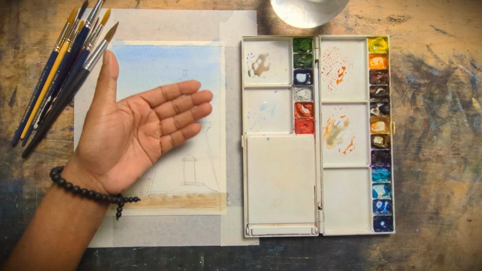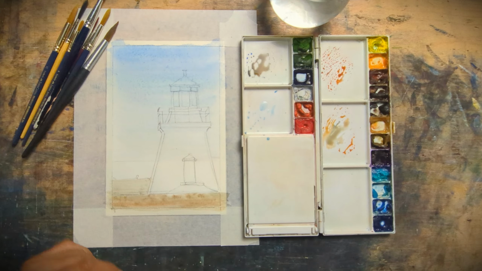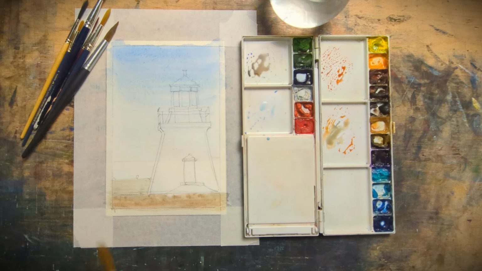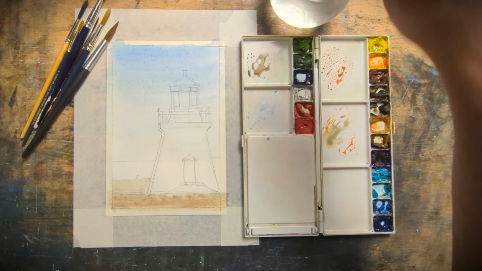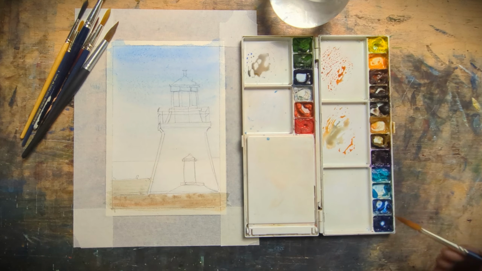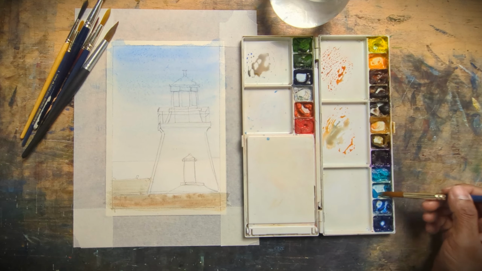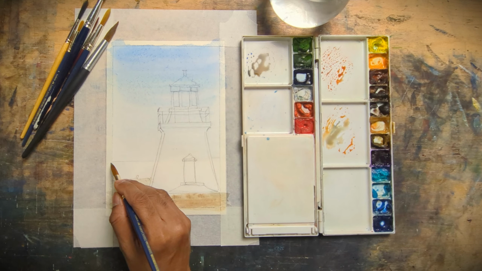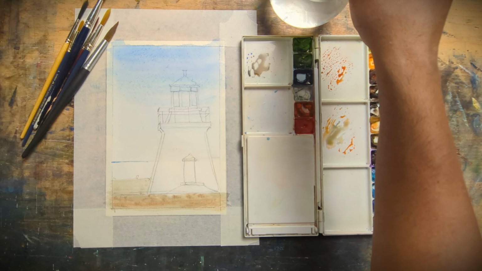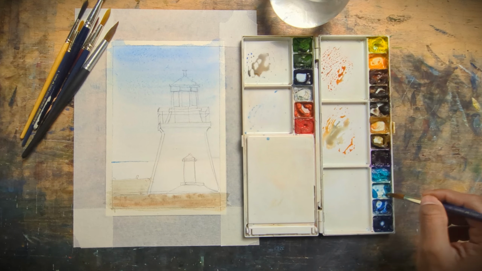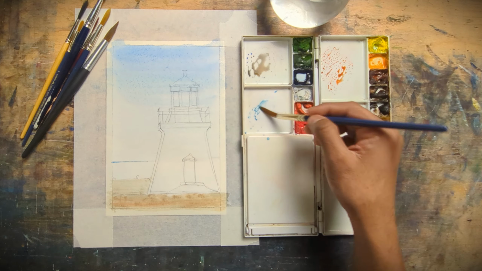So now it's completely dry, and you can see it's pretty light. So let's block the sea first. For the sea, I have to make sure that it looks really simple. So what I will do is I'll take cerulean blue, making sure that I'm keeping my hand a little bit steady, because I want a straight line.